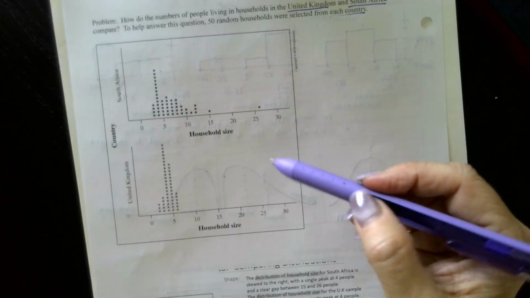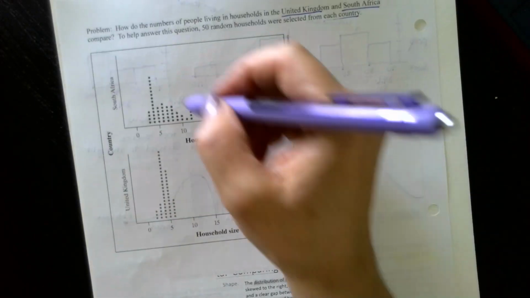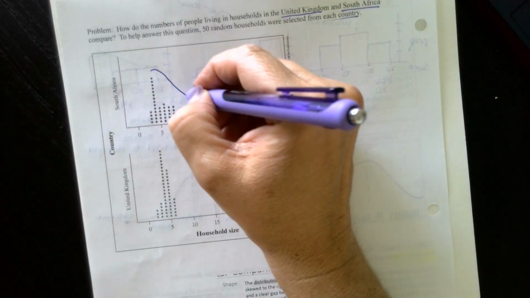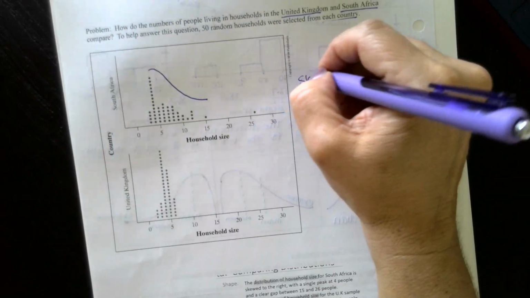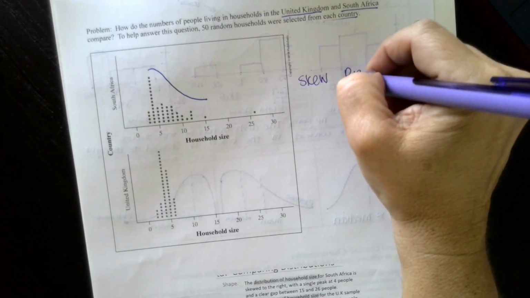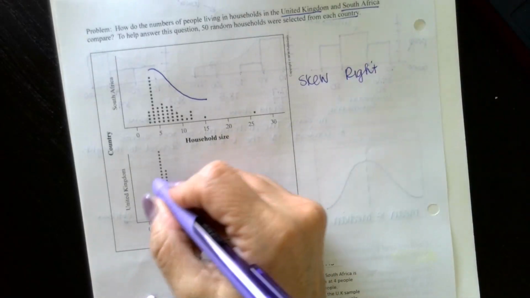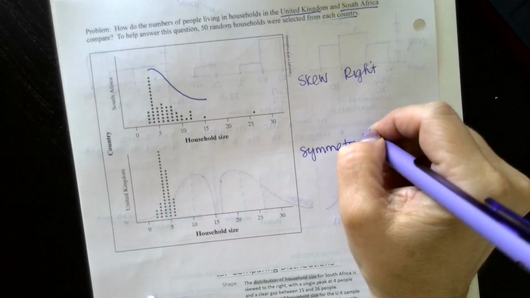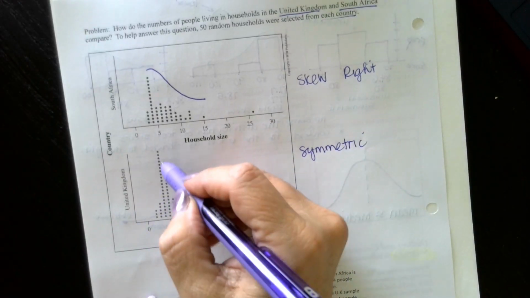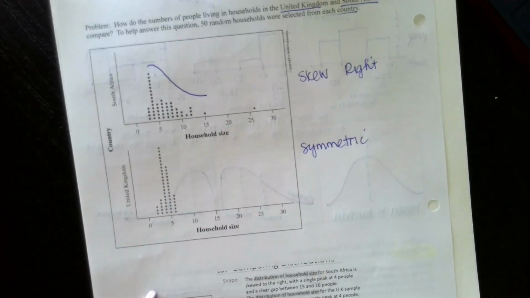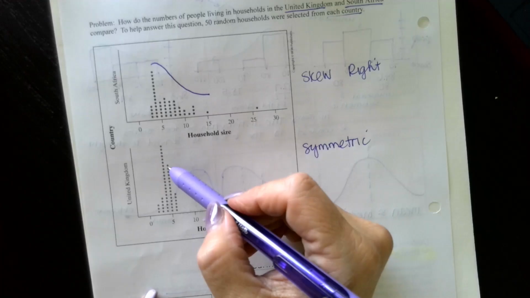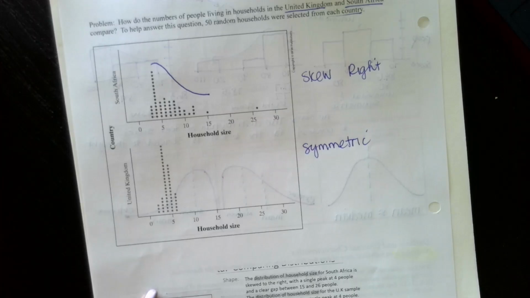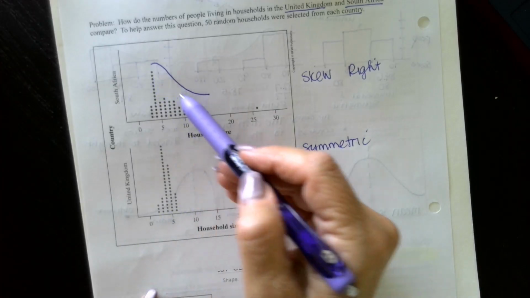If we look at just the shape, this shape right here is going to be skewed right. And I'm going to say that this one is pretty symmetric; we don't really have a big tail to the left or a tail to the right. We have about the same amount of values. Now, it doesn't mean that it's uniform. What it means is that it's symmetric, where we have about the same number of values. It doesn't have this long tail.